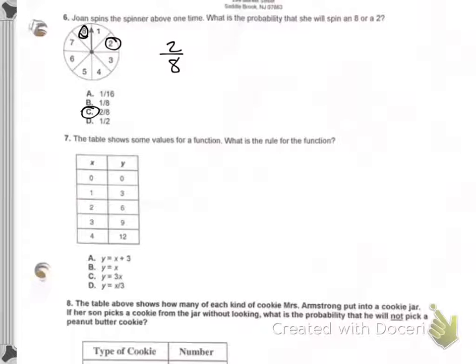Number 7. The table shows some values for a function. What is the rule for the function? So I'm looking to see whether it's additive or multiplicative. It's multiplicative because it goes through 0, 0. So this is just times 3, times 3, times 3, right? So the answer is C, or x times 3.